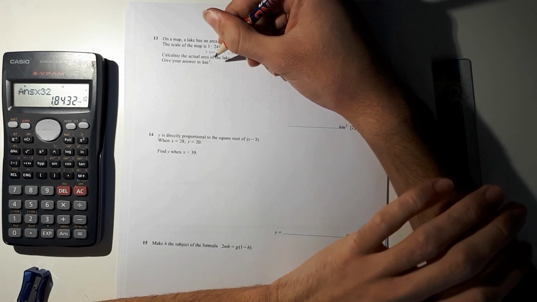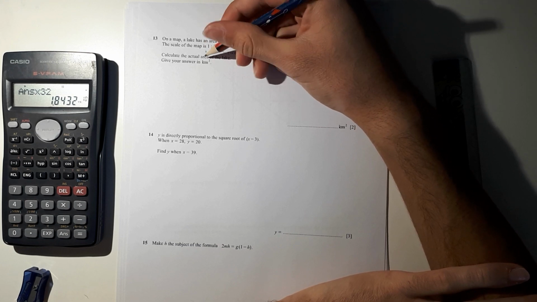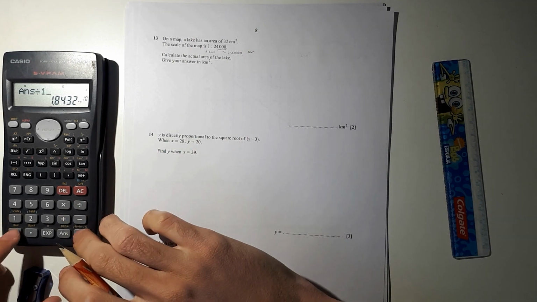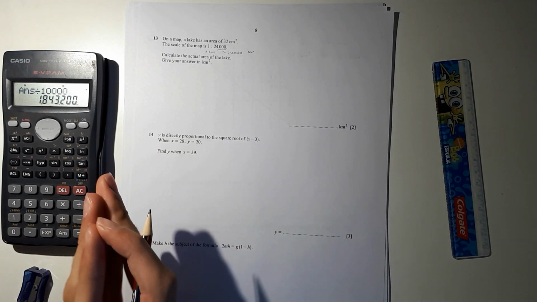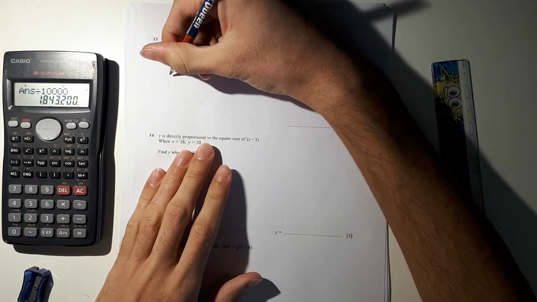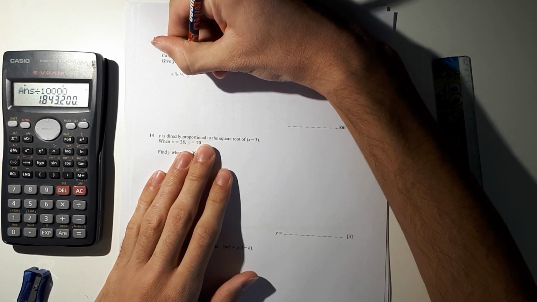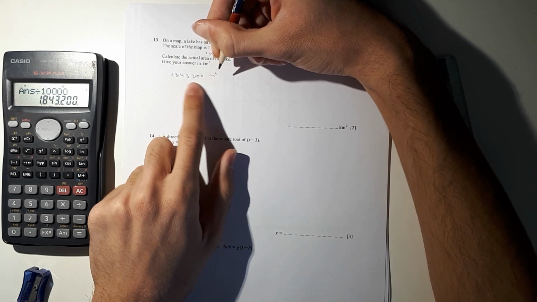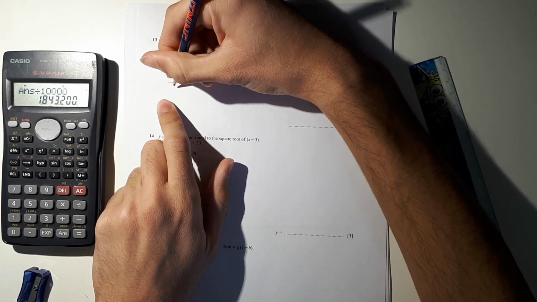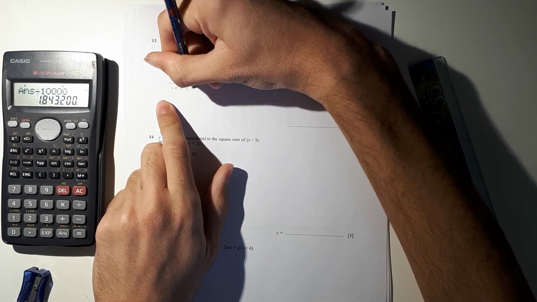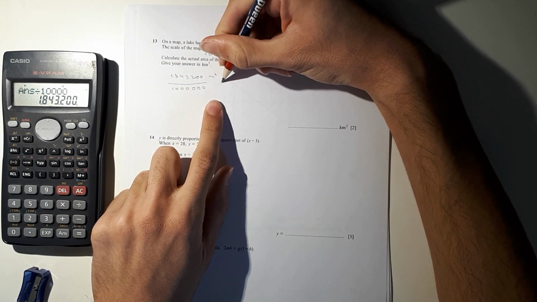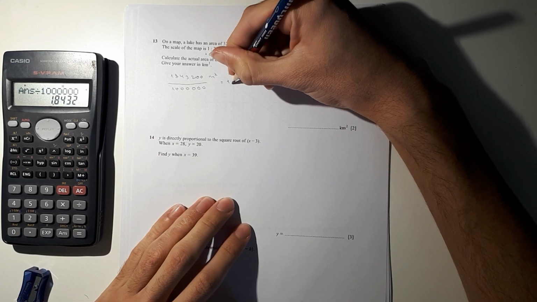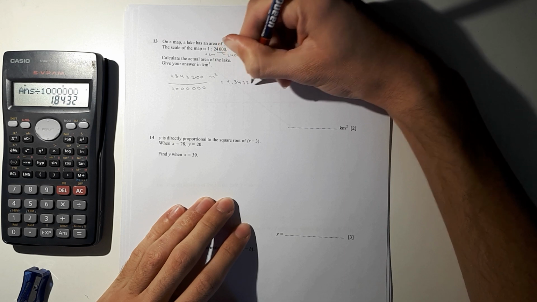So the question asks us to give it in terms of kilometers squared. So in order to do that, we're going to divide this by 10,000 to have the answer in meters squared. So we got this answer in meters squared, and this we have to divide by 1 million to have the answer in kilometers squared.